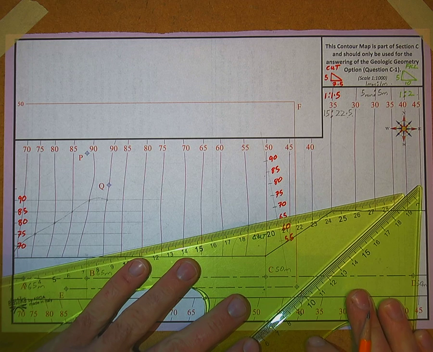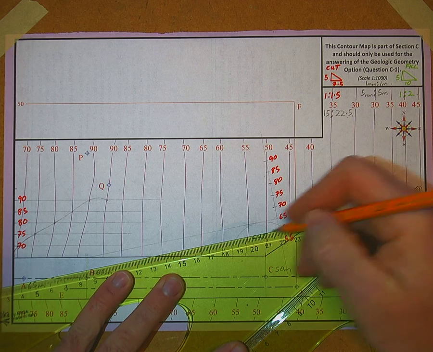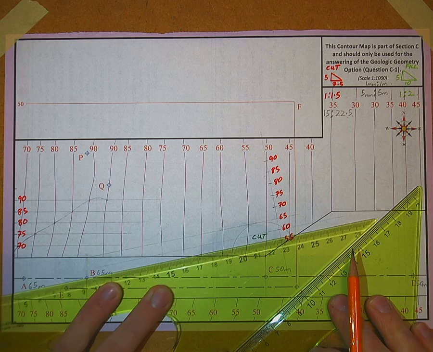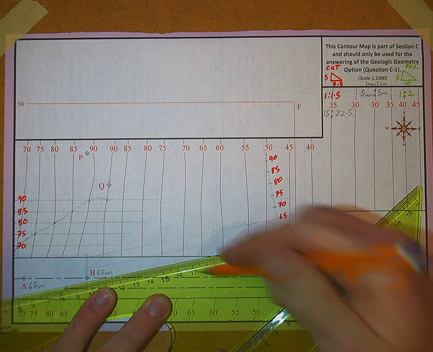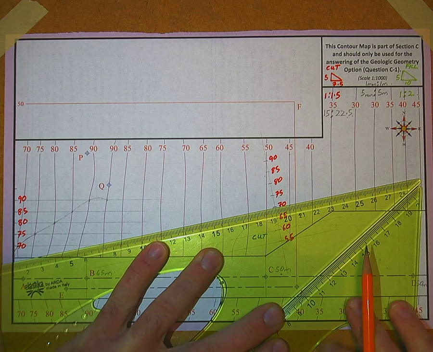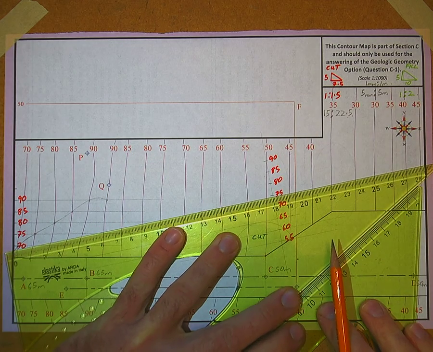Sometimes in these questions it can be just as quick and handy to use your sliding set squares, but it's entirely up to yourself. It's whatever you feel most comfortable with. You just need to make sure that your lines are parallel. Don't be afraid to draw your lines nice and long.